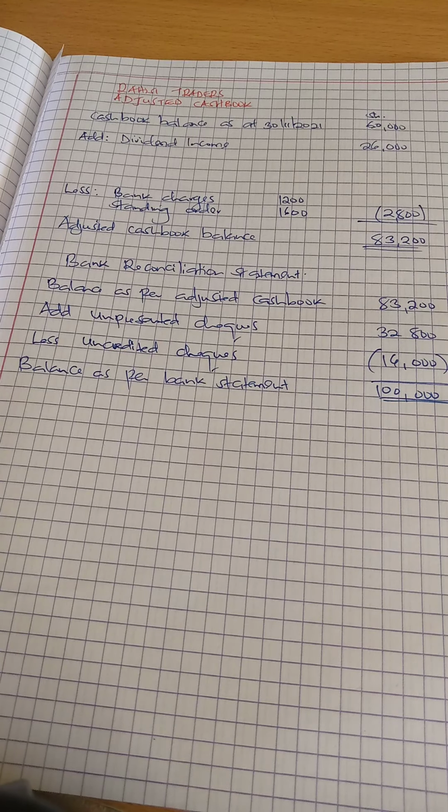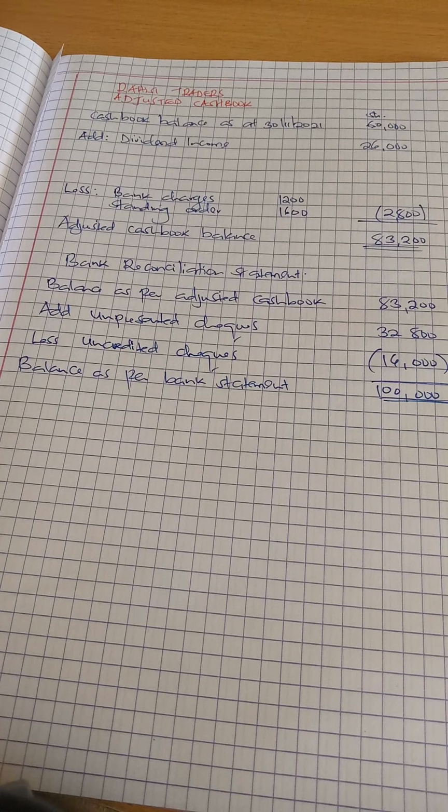Our job is to make school easier, and in this lesson we are going to prepare a bank reconciliation statement.